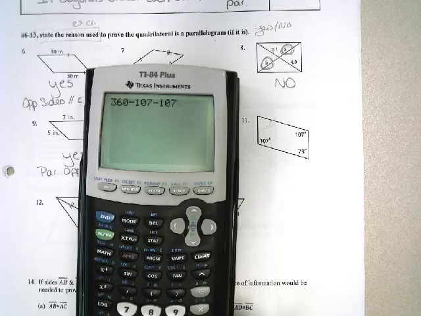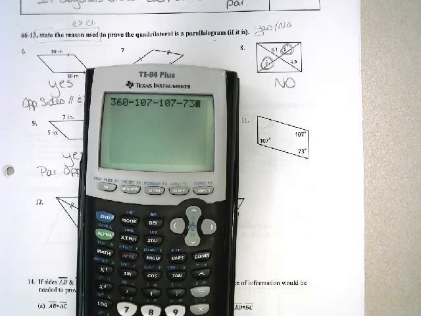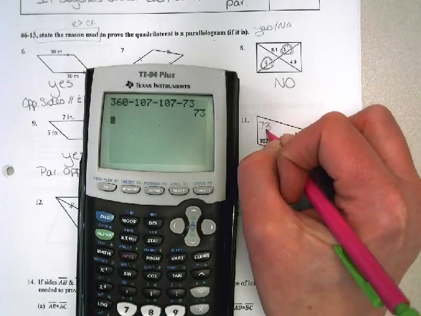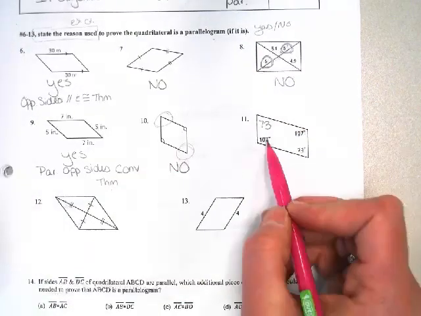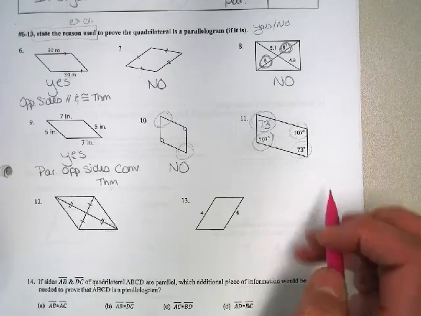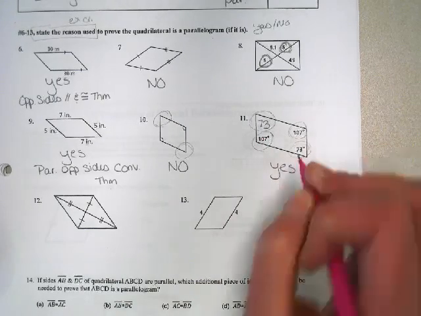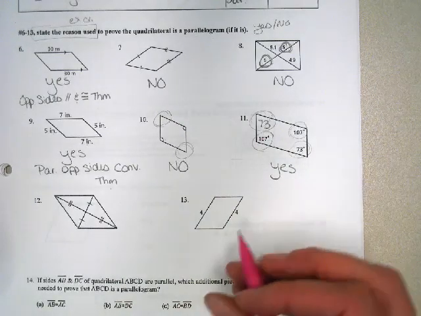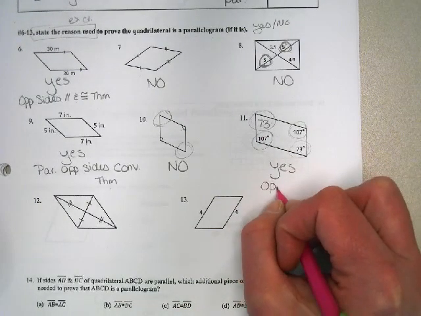So if I subtract off the pieces I know, let's see how much we're left over with in that corner. Oh, look at that. Do you see how now my 107s are the same and my 73s are the same? So I would say, yes, this is enough.